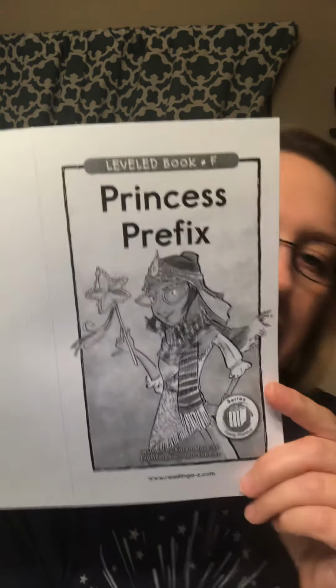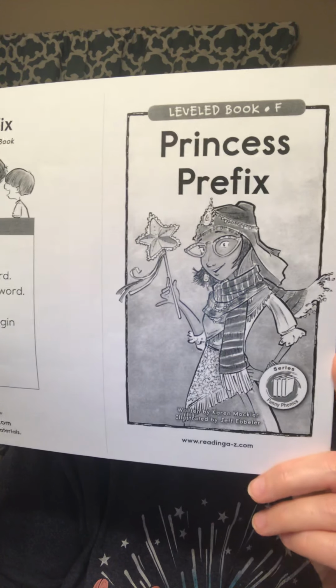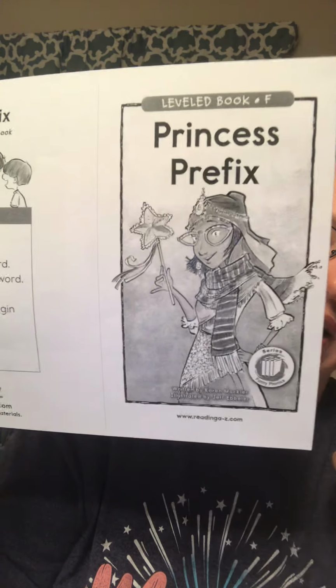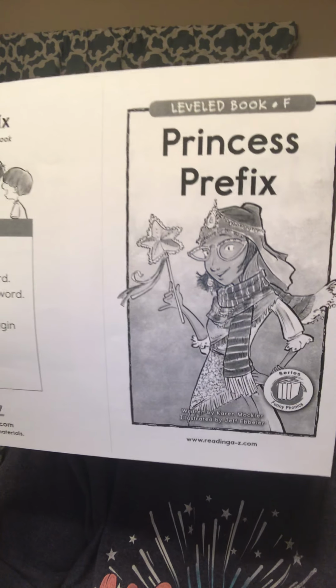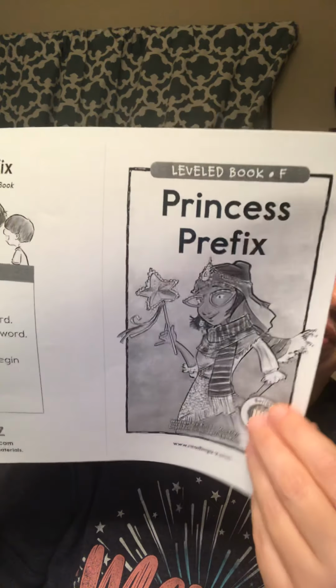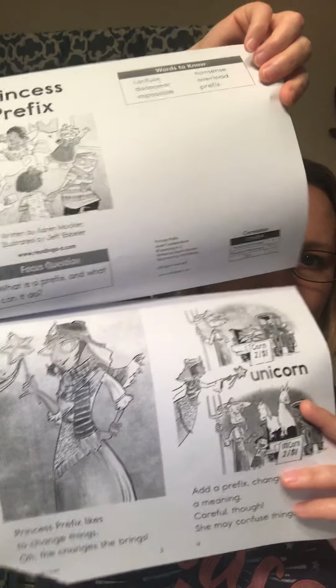Okay. The next thing that we're going to talk about today is the book that is inside your packet. I have this one right here. Okay, The Princess Prefix. And if you look, prefix has a prefix in it. It has the PRE, doesn't it? I don't know if your books are like this, but apparently when I copied, look what I did. I got one side upside down, so you're going to have to read them kind of strange, okay?